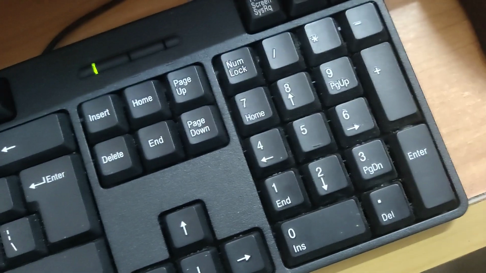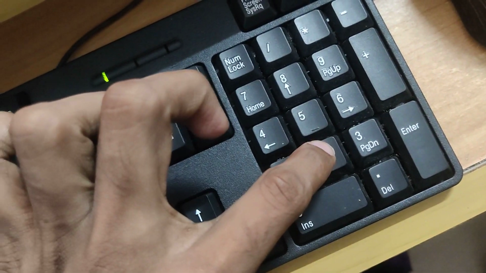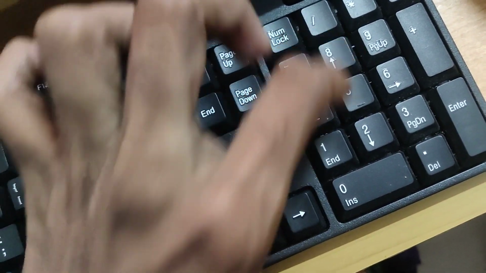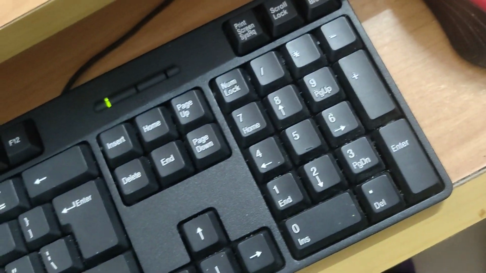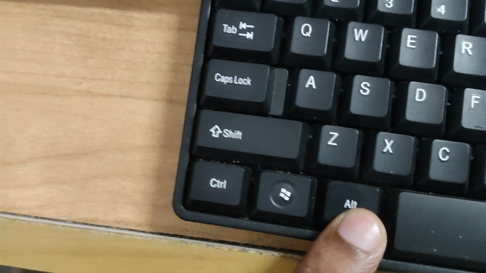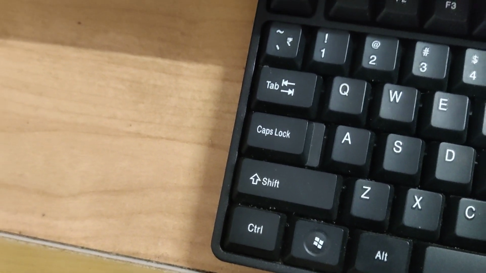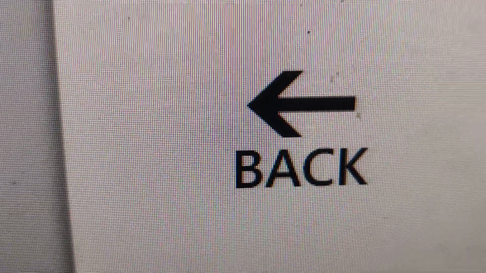After that, you must type here 128281. Then you can release your finger from this Alt key. So you can see that this symbol has been created.